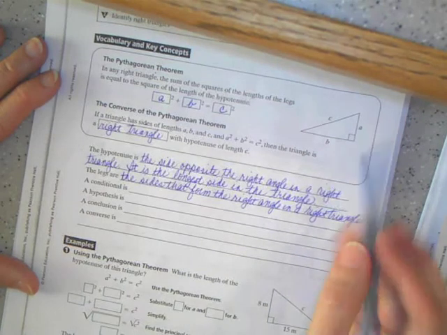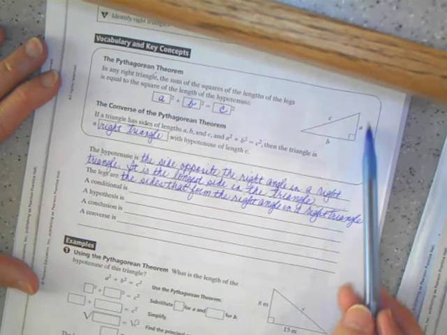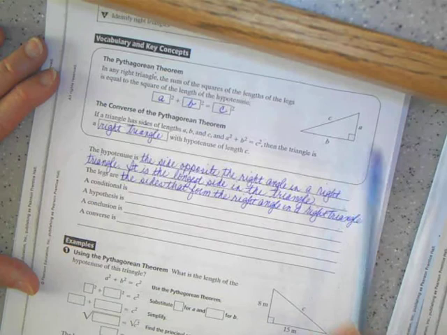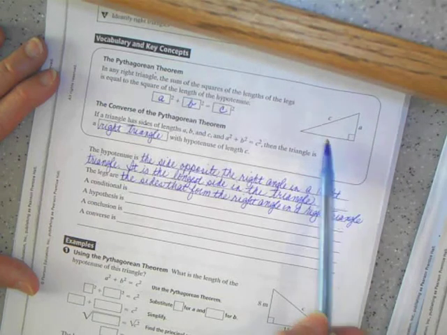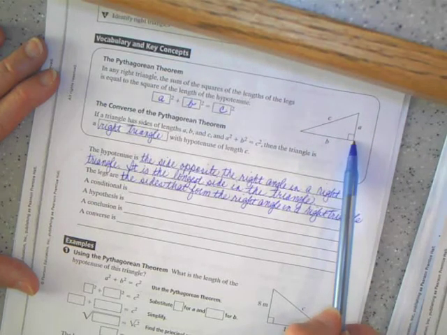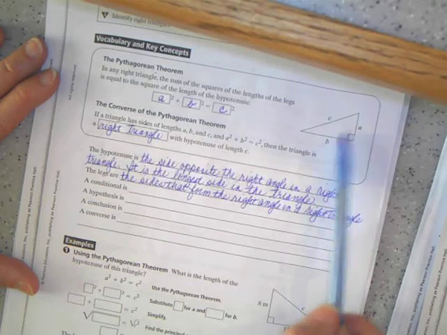Those then by definition are going to be the shorter sides as well. You see side A and side B meet, and they intersect and form a right angle. So A and B are the legs of the triangle.